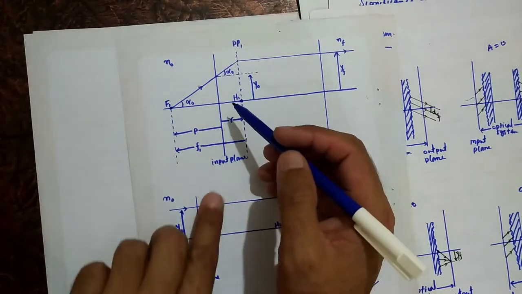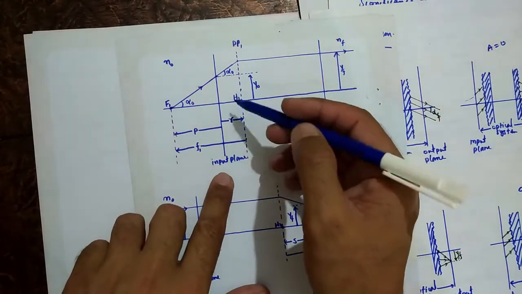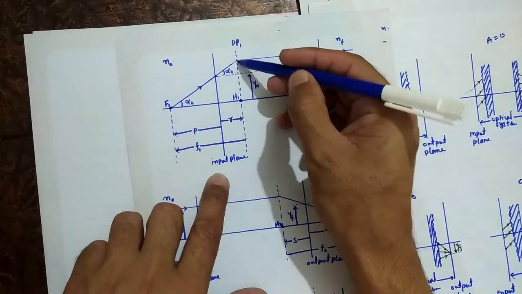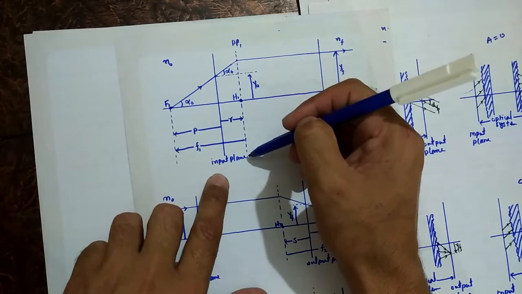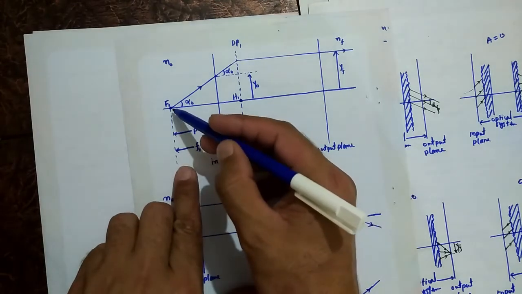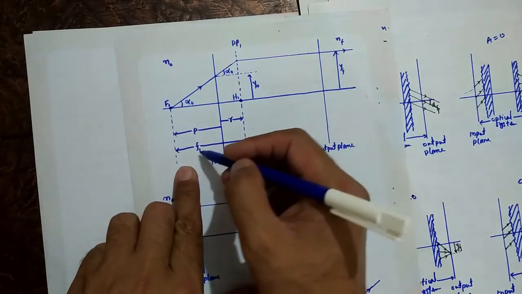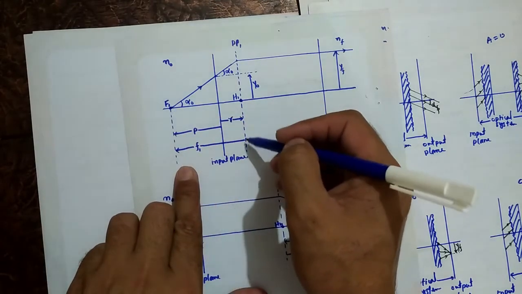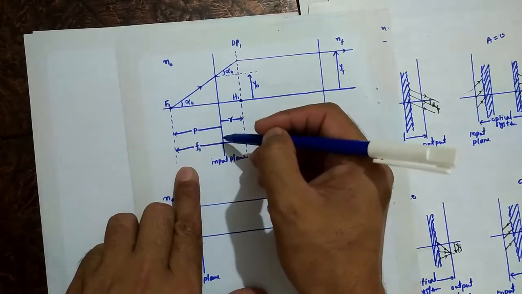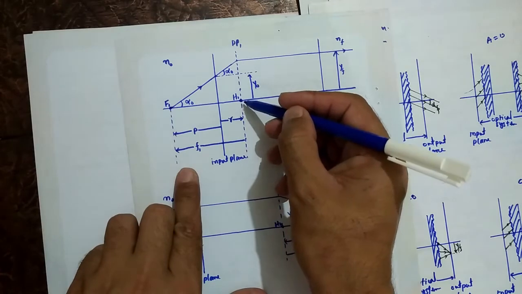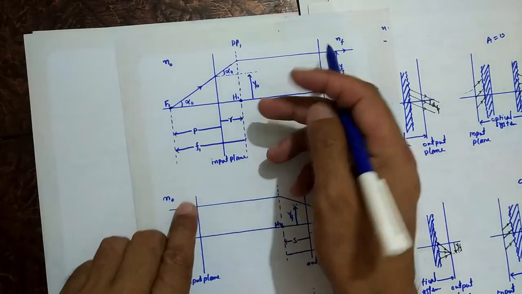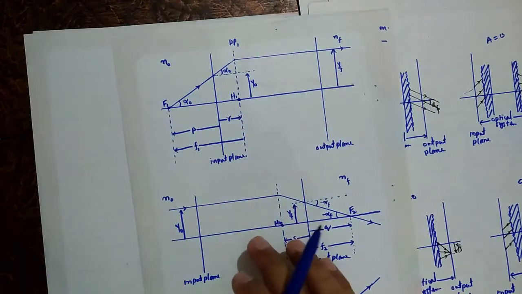Here for the front, this is our input plane, this is the front principal plane, it is at a distance r, while the front focus point is at a distance f1 with respect to the principal plane, and it is at a distance p with respect to the input plane, and similarly this principal point is at a distance r with respect to the input plane.